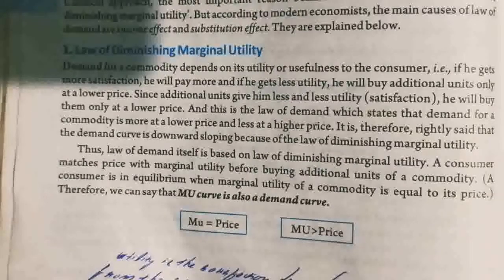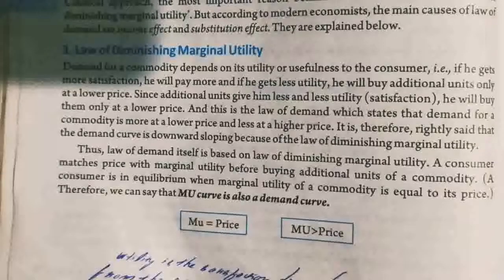So under this law of diminishing marginal utility, it states that when a consumer consumes additional units of good, his or her satisfaction will diminish slowly. It means when we human beings consume additional good or extra good, then our satisfaction will decrease one after another.